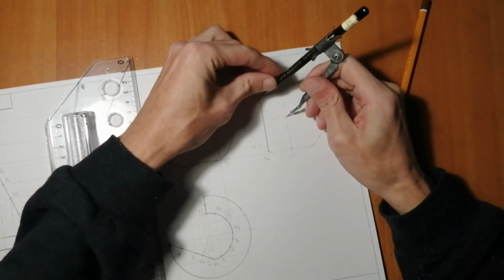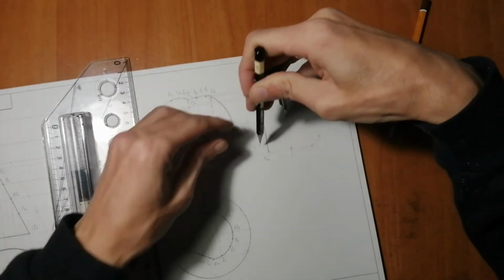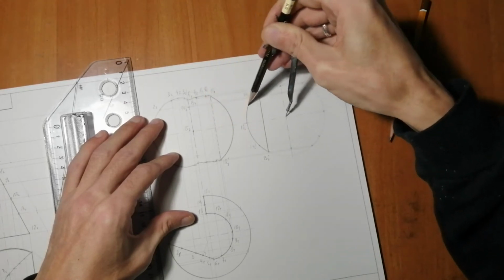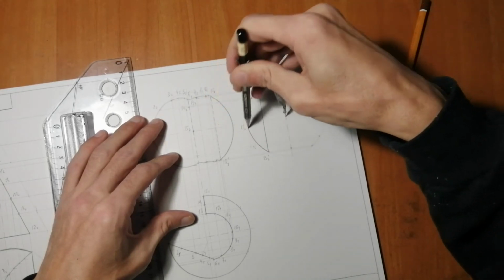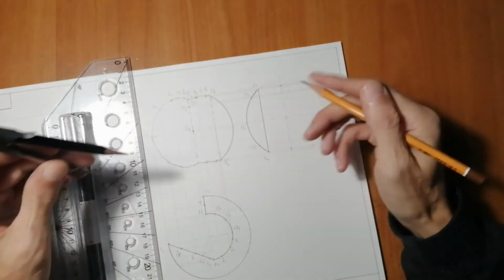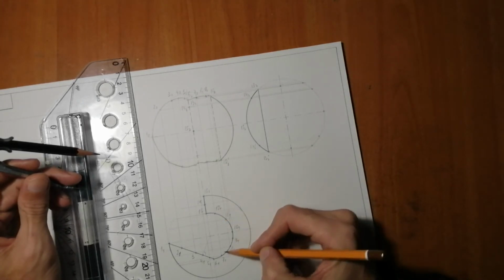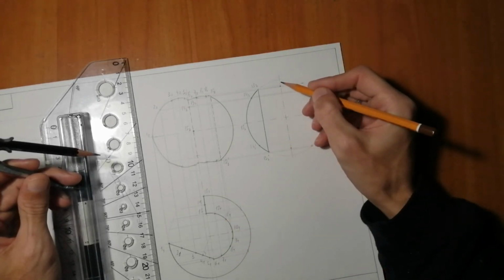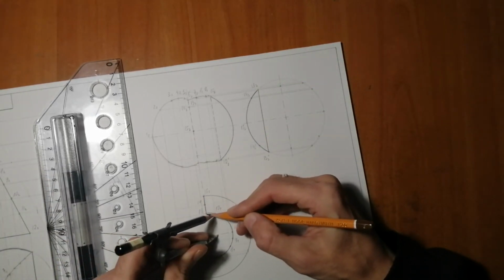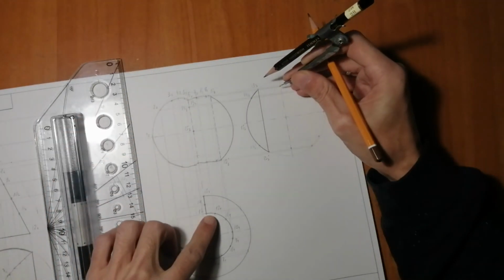Next step, I draw a segment circle on this body. And I will find new points on P3.